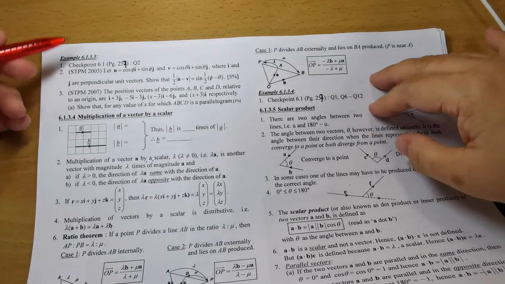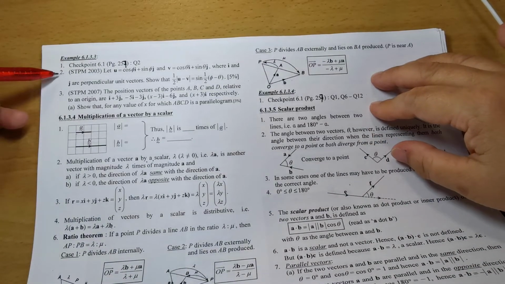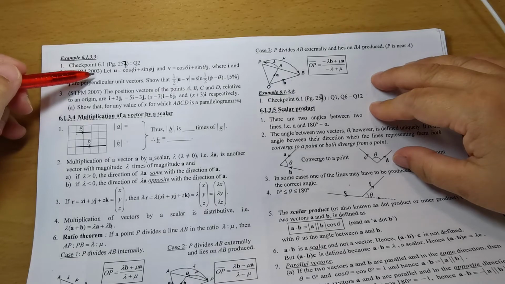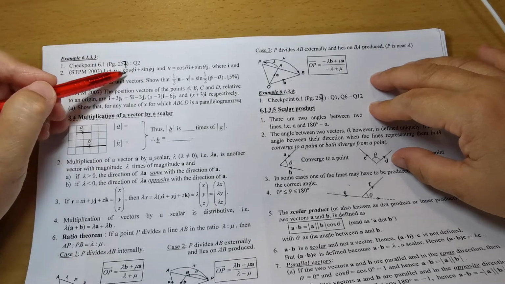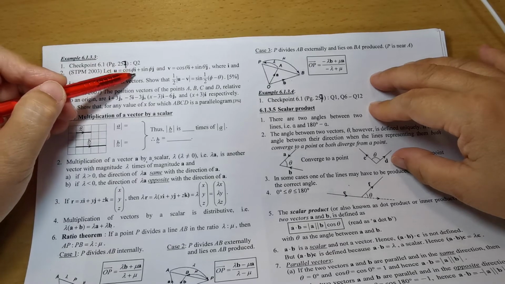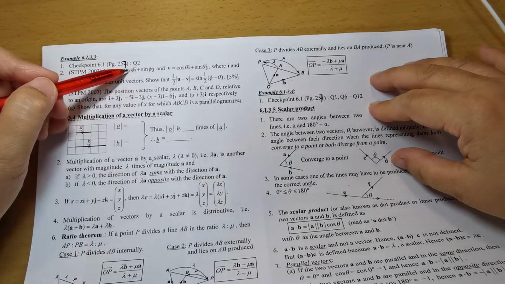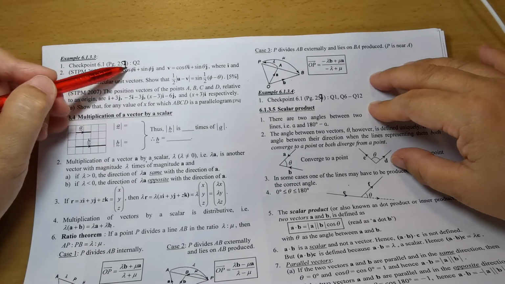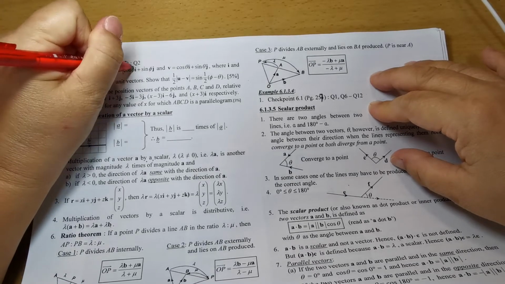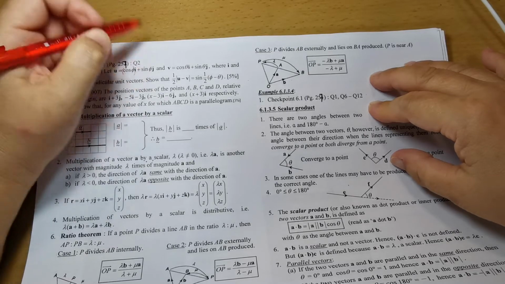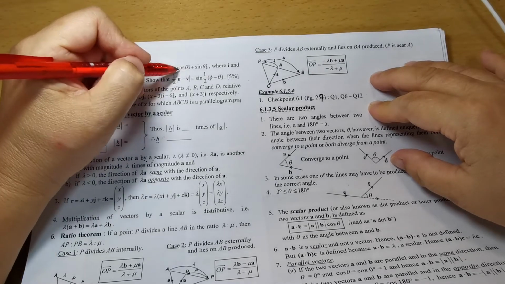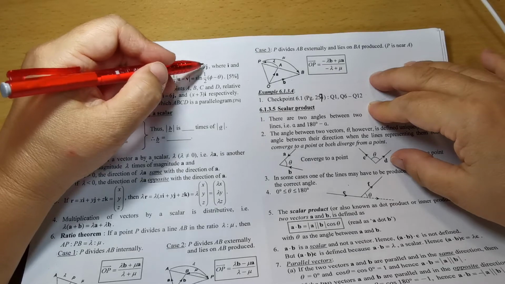Alright, in STPM. Okay, so STPM 2003. You are given two vectors. Vector u is cos rho i, this is just a symbol, we call it rho. So cos rho is the coefficient of vector i, plus sine rho j, whereas vector v is cos theta i plus sine theta j.